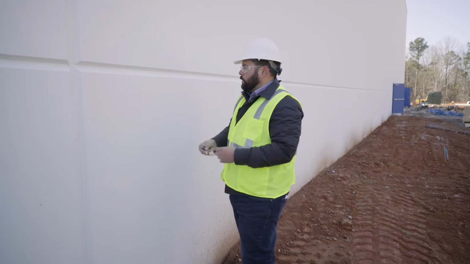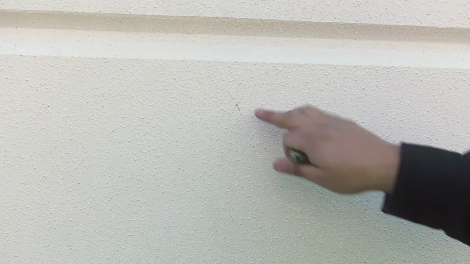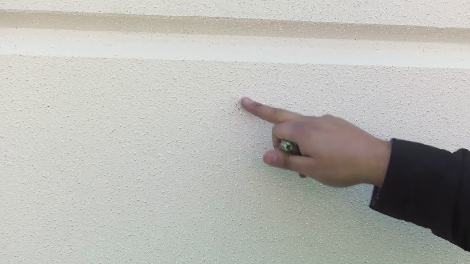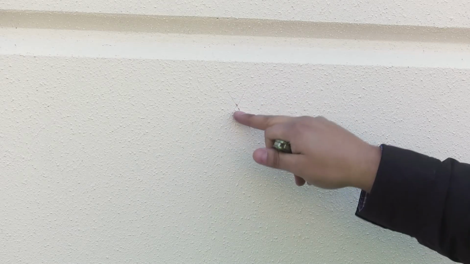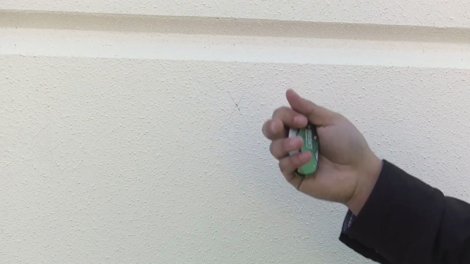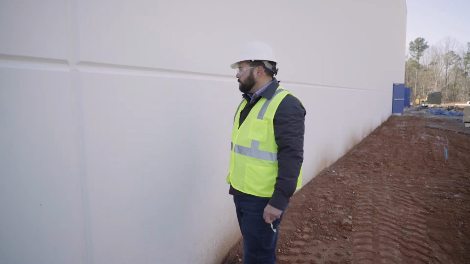What you're looking for is to ensure that the coating is actually stuck to the actual substrate. And as you'll see, there isn't any failure to the actual coating. You'll see failure at the intersection of the X if paint starts to flap off of the substrate. This particular test has passed.